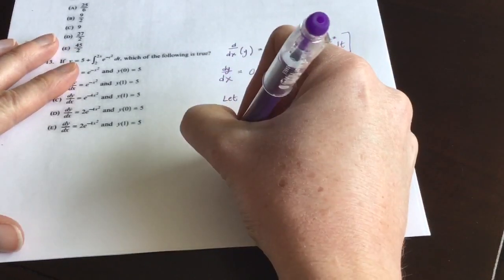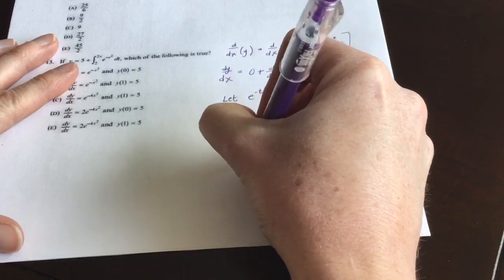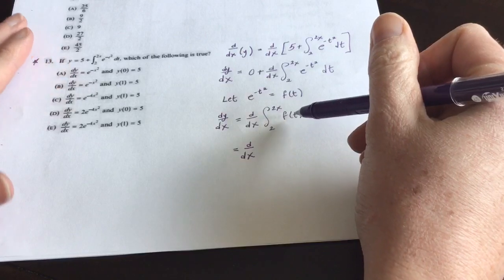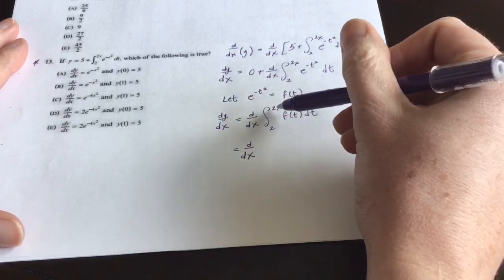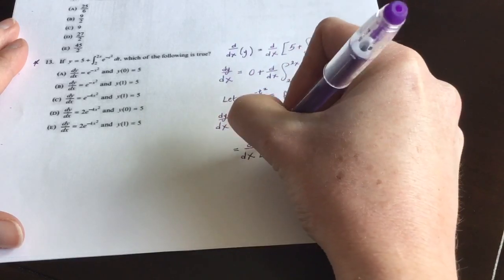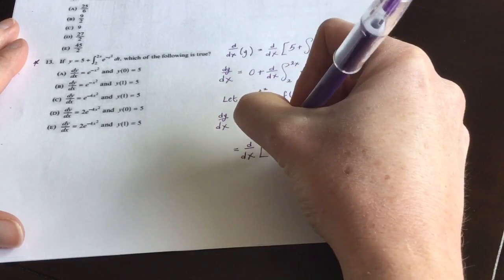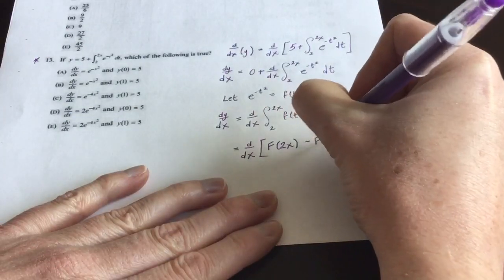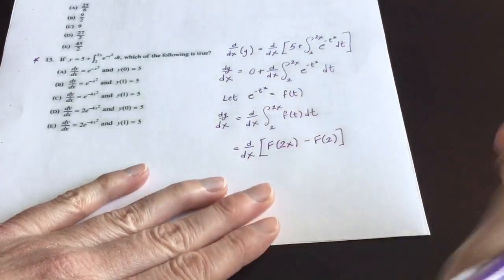Now let's use the fundamental theorem of calculus, which says if you take the antiderivative of f of t, called big F of t, you plug in your upper bound and lower bound and subtract the results. So we'd have the antiderivative with 2x plugged in, take away the antiderivative with 2 plugged in.